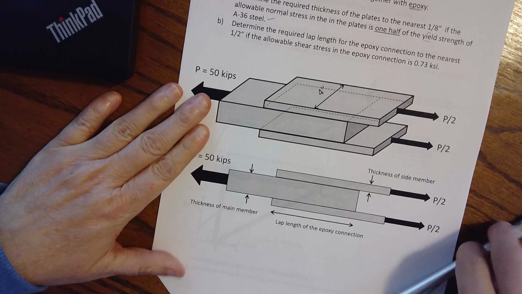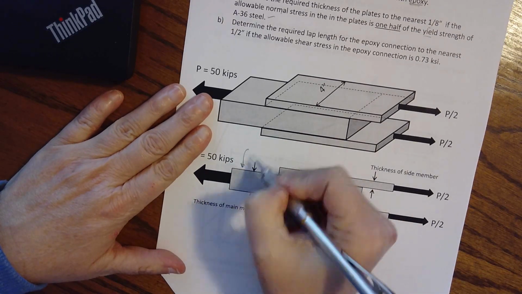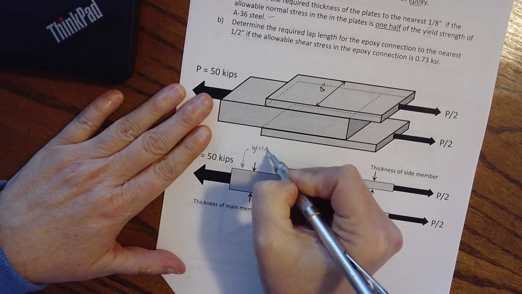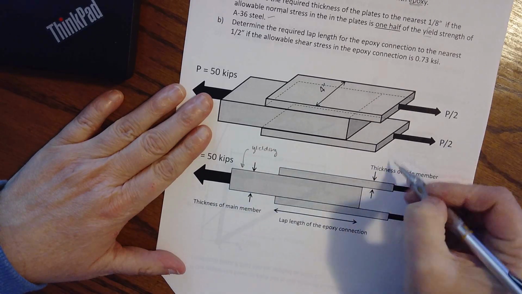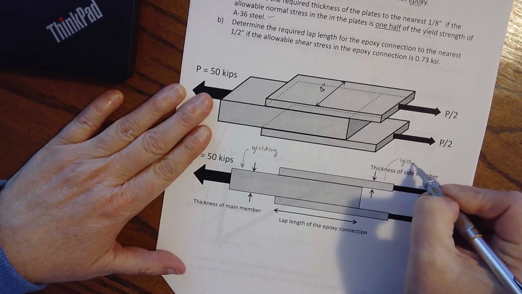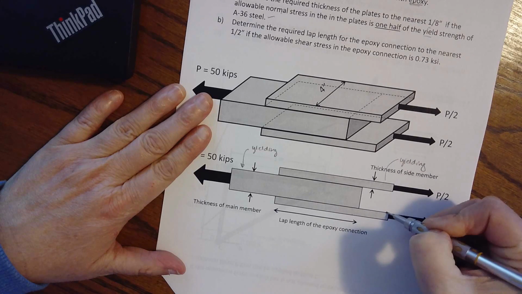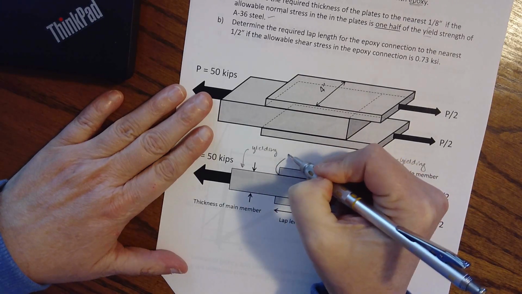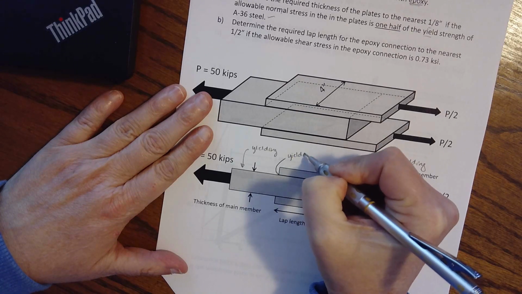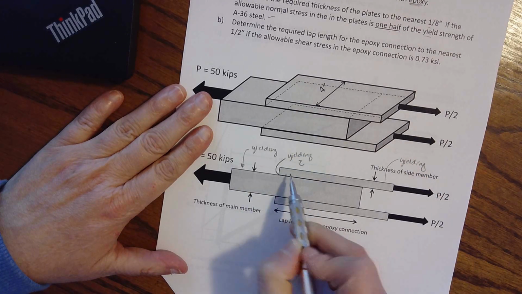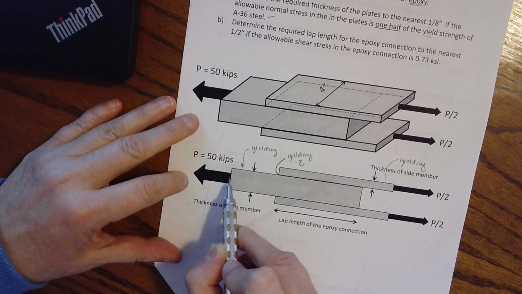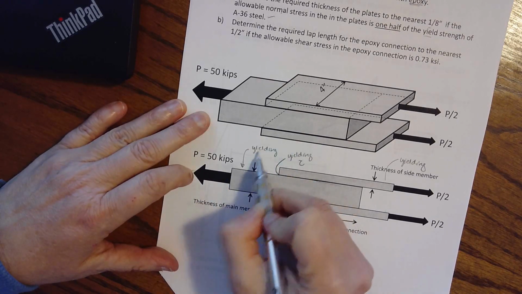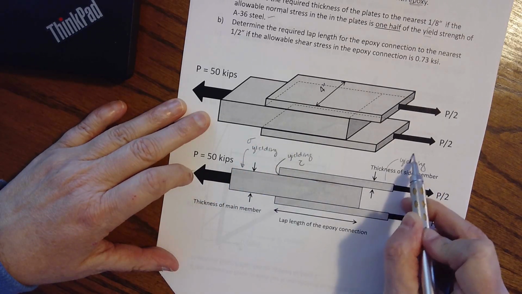right, we could have yielding. We could have yielding of this bar. We could have yielding of this bar, and because of symmetry, they're the same. And we could have yielding of our connection. Okay, so that's going to be shear because we can see that here's the normal force. It's going to act as shear. This is going to be a normal stress and a normal stress.